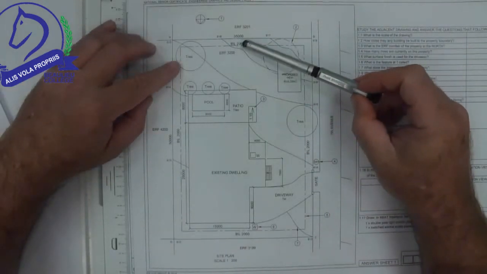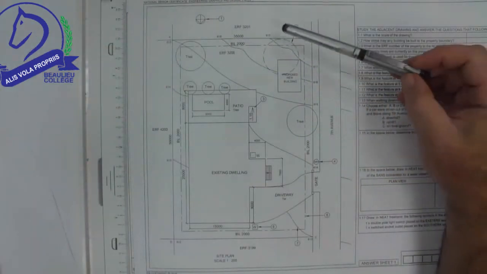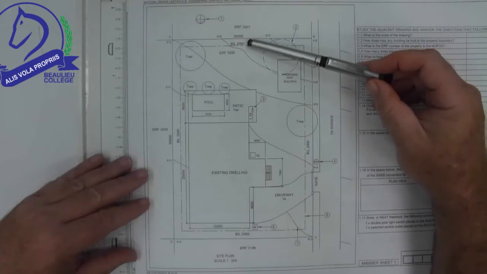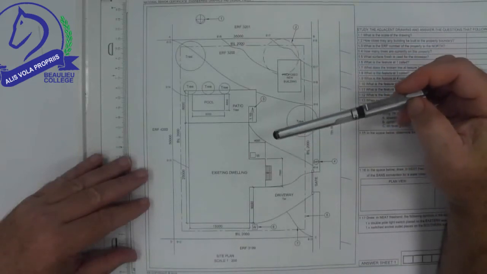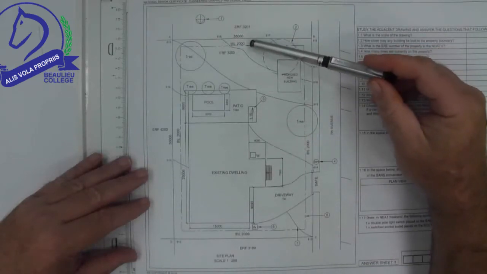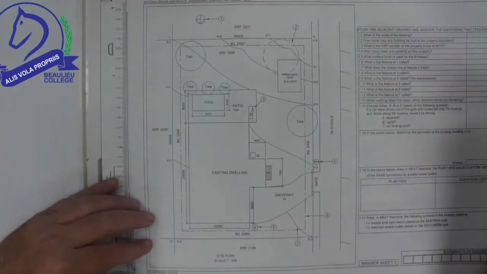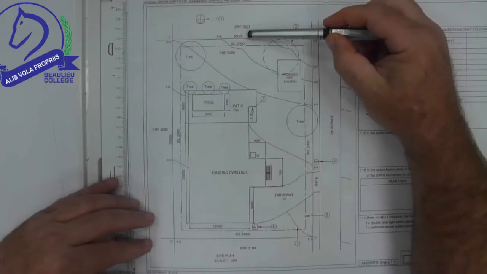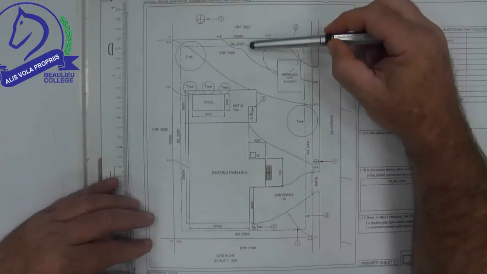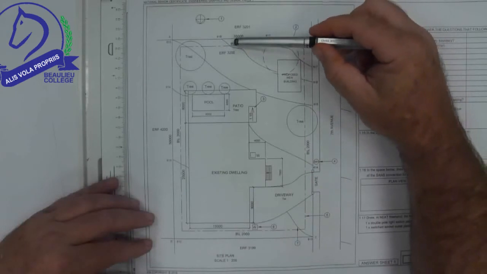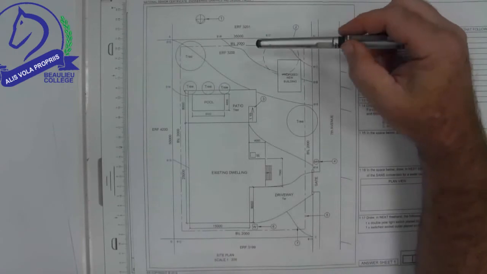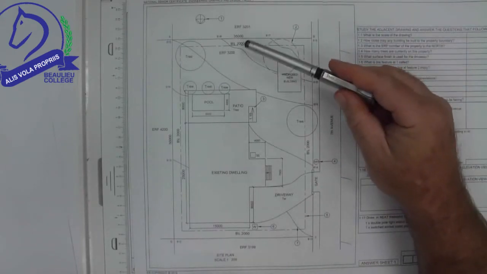Then we've got the BL, so there's the building line, meaning we can't build in that space. So it's a sort of what they refer to as a servitude. You can't build within 2 meters of the boundary. So the edge of your property where the wall is the boundary line, and this center line here with the BL on it is your building line. You can't build there.